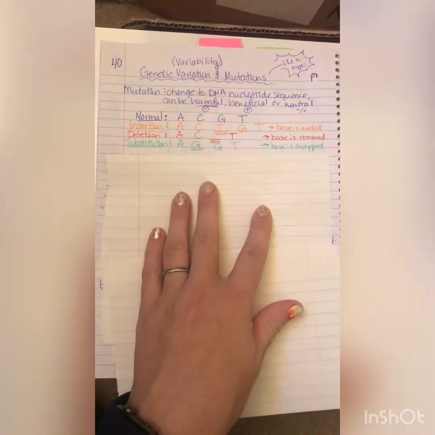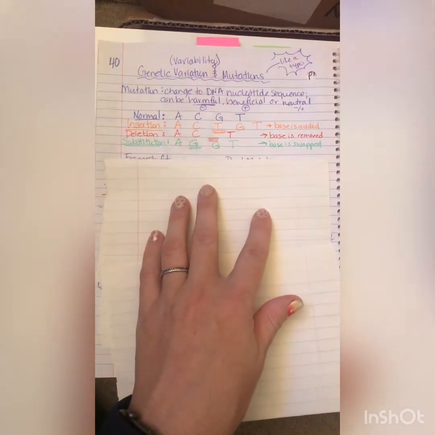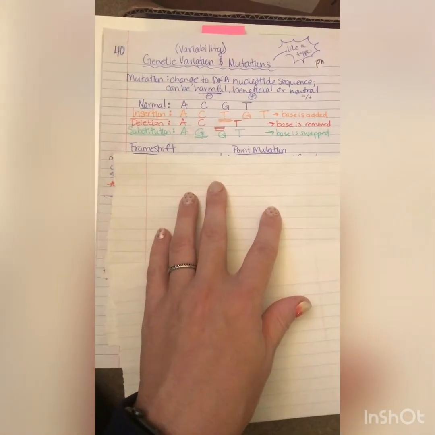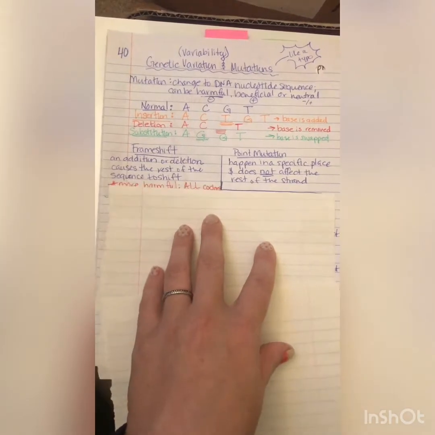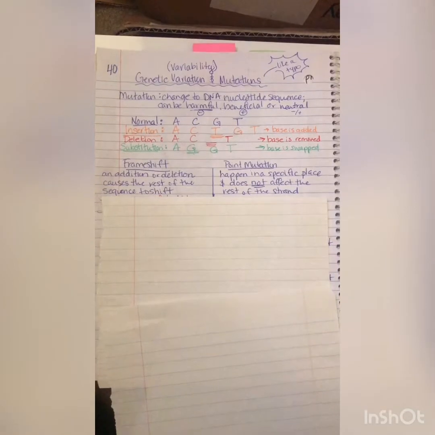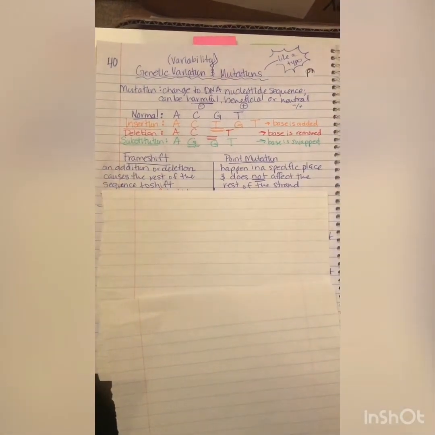All four of these are categorized in two categories: a frame shift or a point mutation. A frame shift mutation is an addition or deletion that causes the rest of the sequence to shift. A point mutation happens in a specific place and does not affect the rest of the strand.